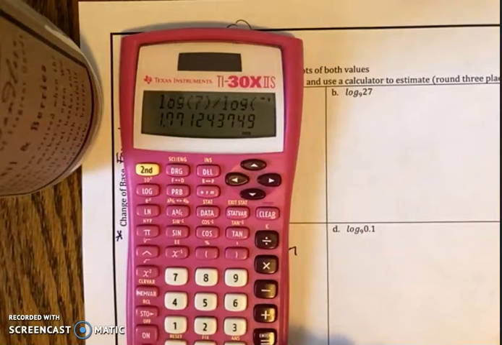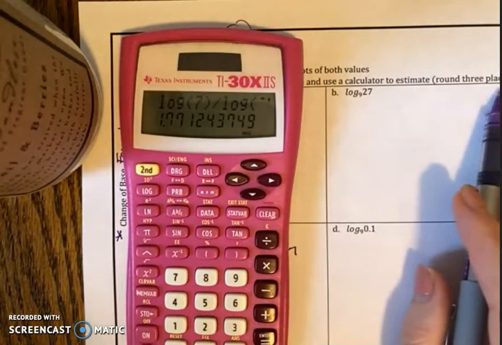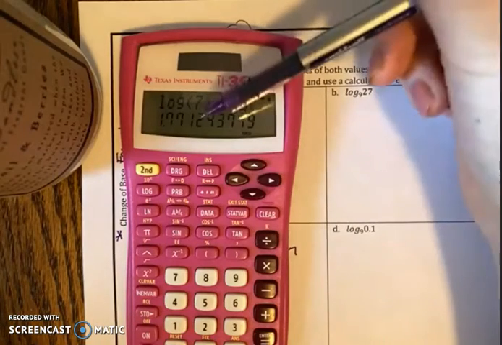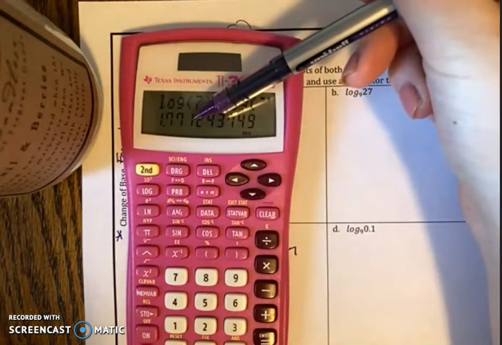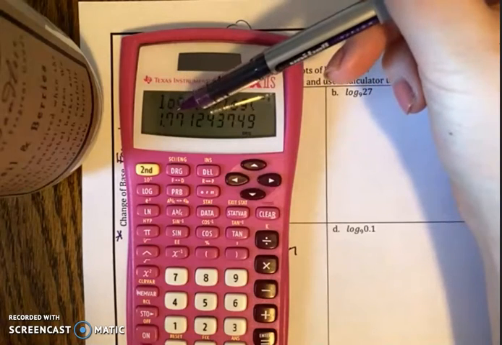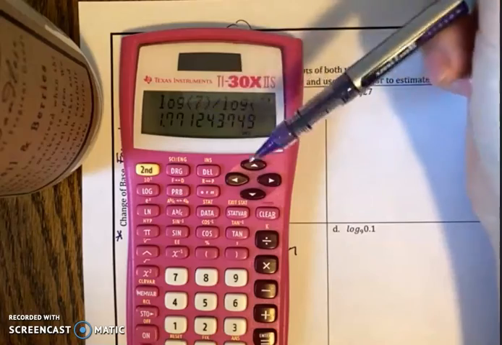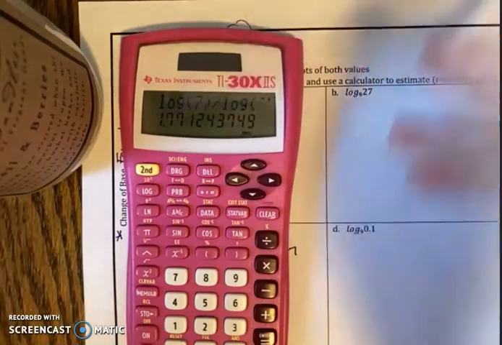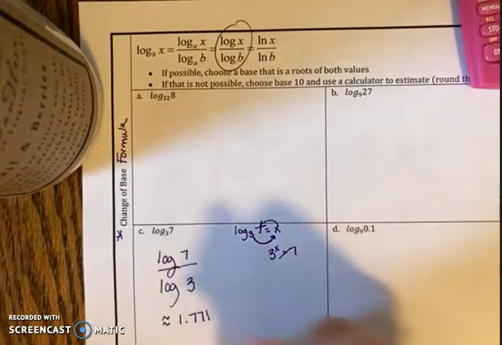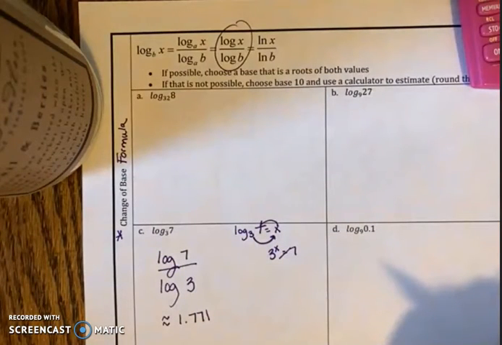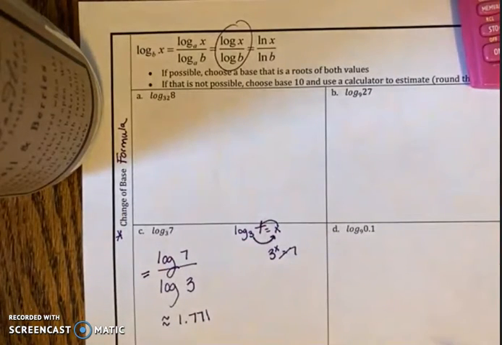I like to go 3 decimal places. It even says in the directions to round 3 decimal places. Remember, if the fourth number is 5 or greater, you need to round that third number up. So I'm going to put 1.771 because 2 is not 5 or greater. So it's 1.771. That's an approximation, so I'm just going to put 2 squiggle lines. That's how you denote approximation. If something is exact, you would put an equal sign.